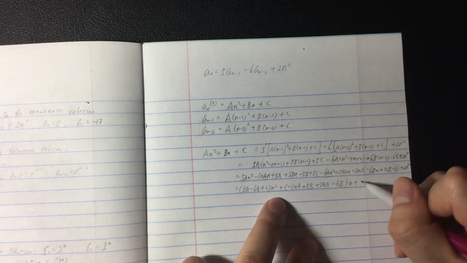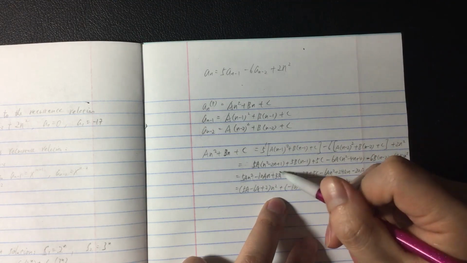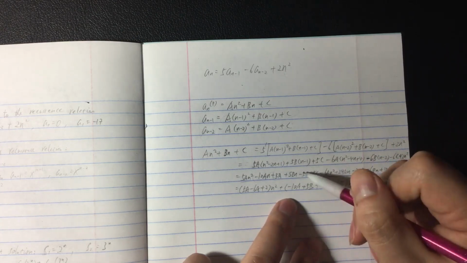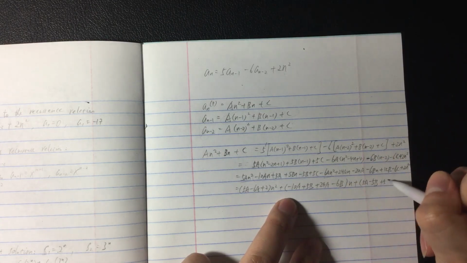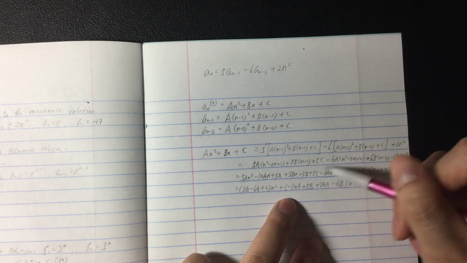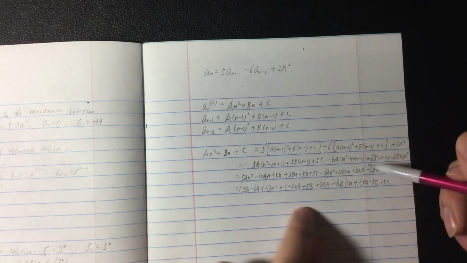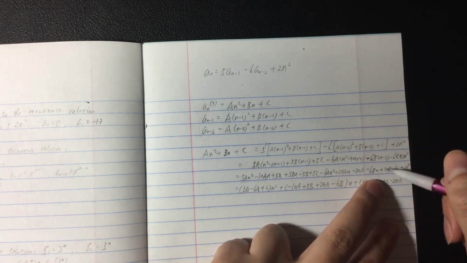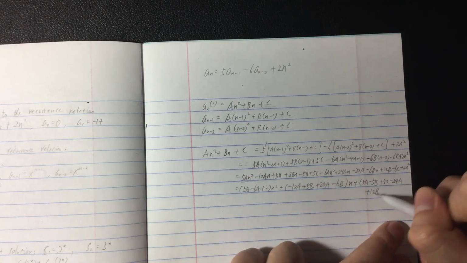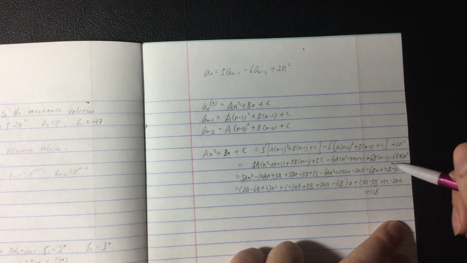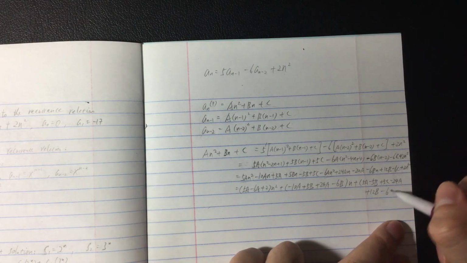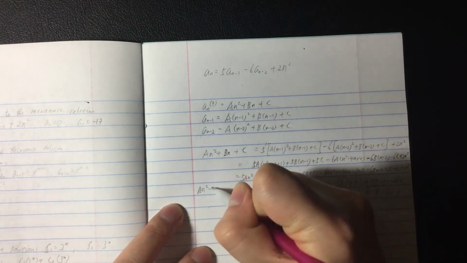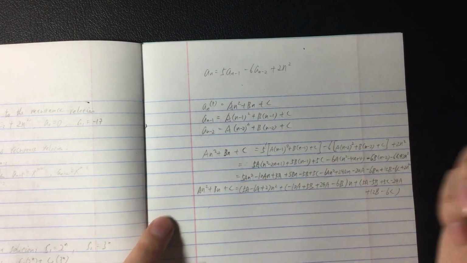We have 5a minus 5b plus 5c minus 24a plus 12b minus 6c. Those are the constant terms. Then try to match the coefficients of an squared plus bn plus 3.